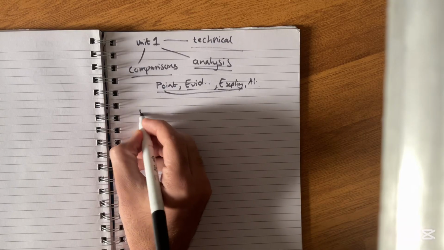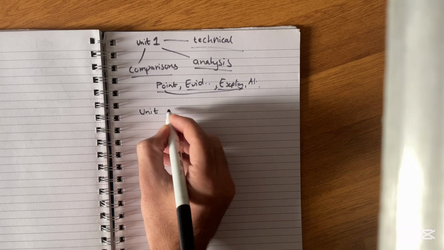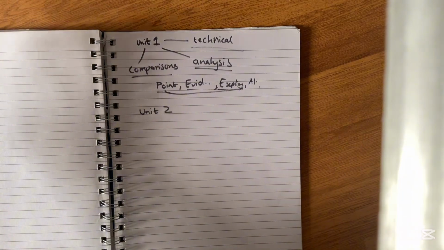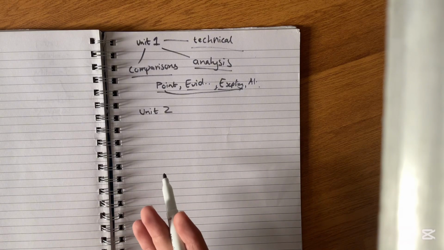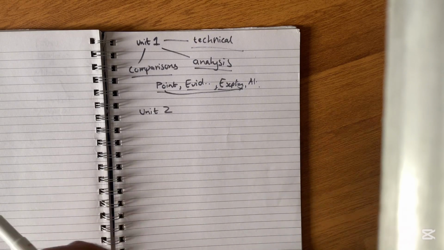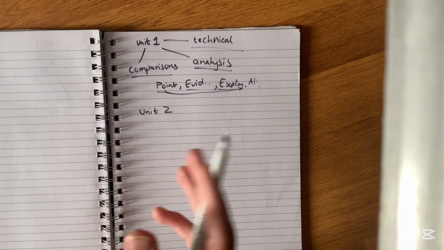Now, moving on to Unit 2. Unit 2 has a lot to do with the evolution of the English language, right? So from a lingua franca to now being used as a global language. It is also looking at the different dialects of English.